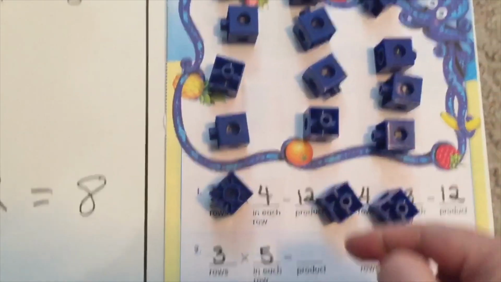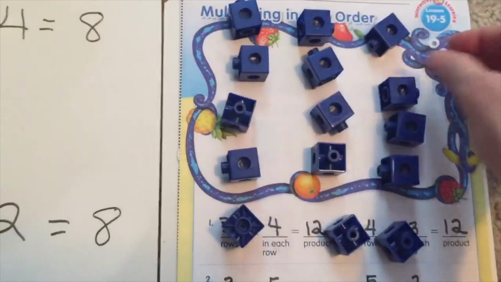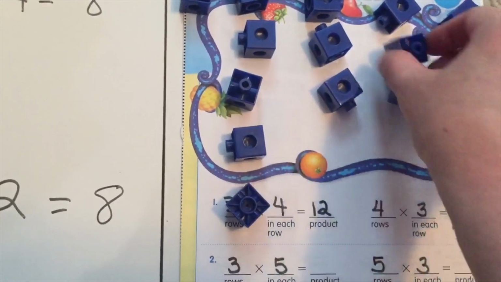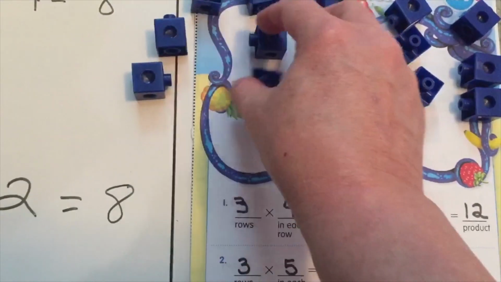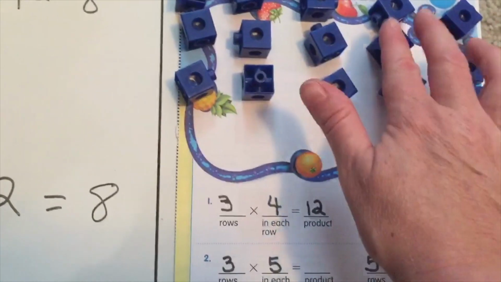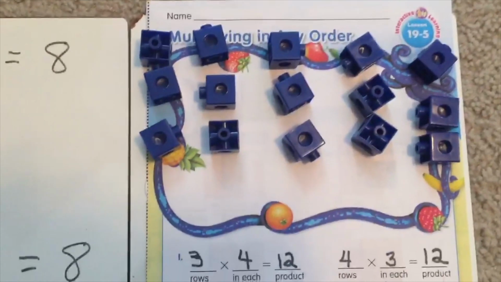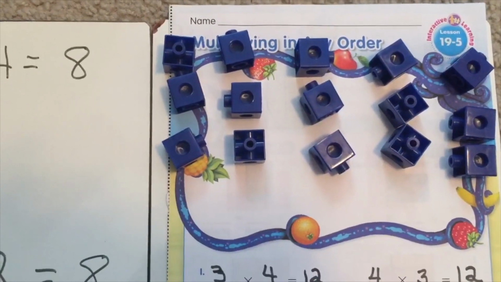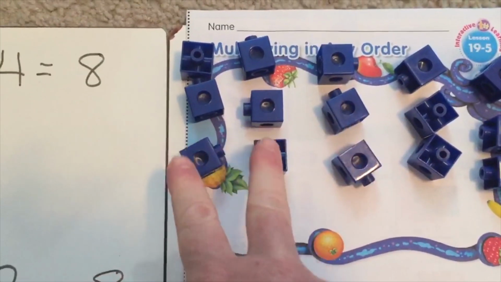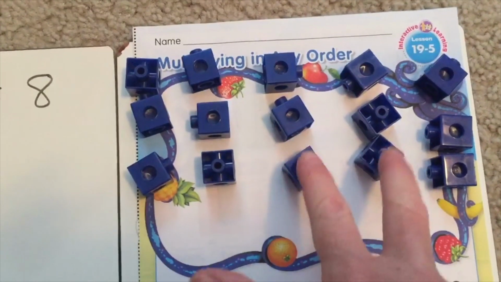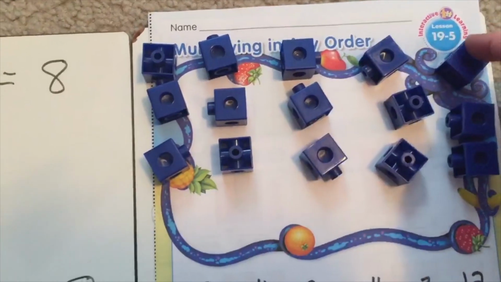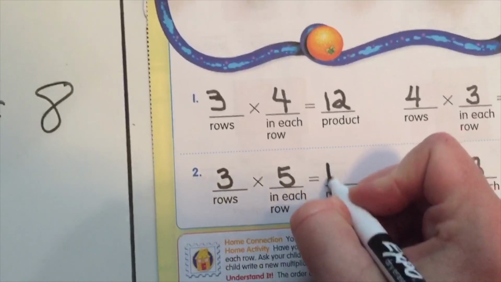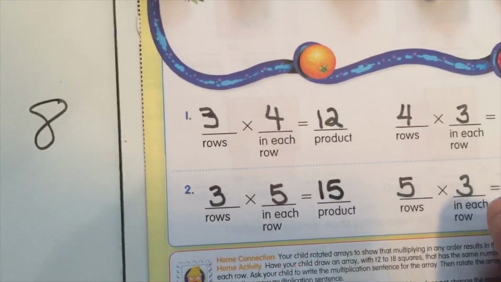Did you count that one up? Because I'm going to change it. There's 3, 4, 5, and we have 3 in each group. It's the same thing. And we know our doubles, 3 and 3 is 6. We know 6 and 6 is 12, 13, 14. What's my answer? 15.